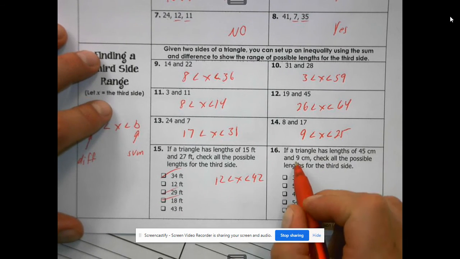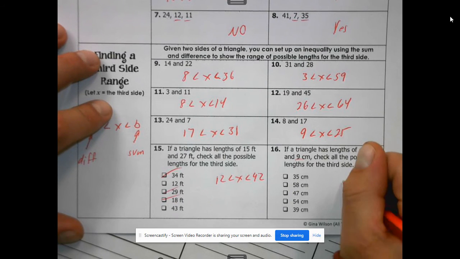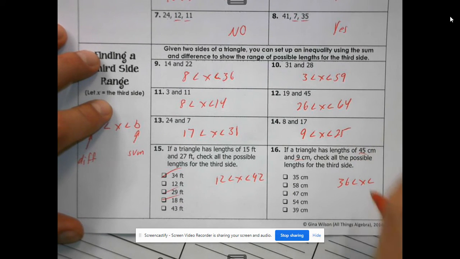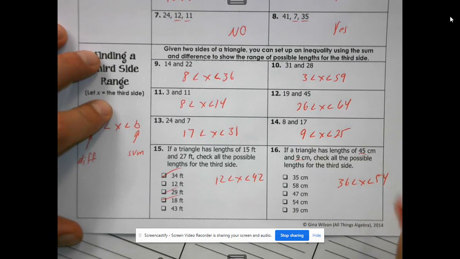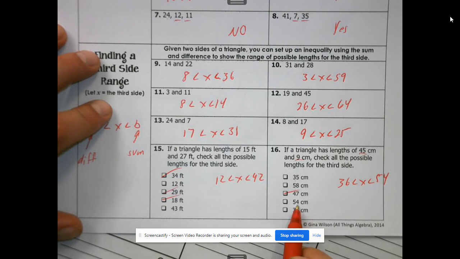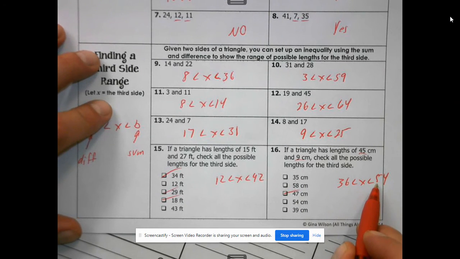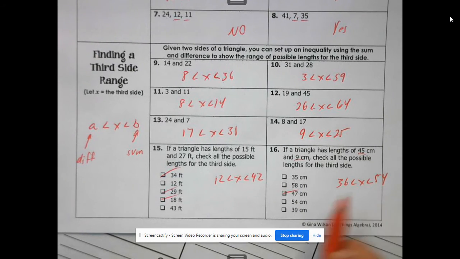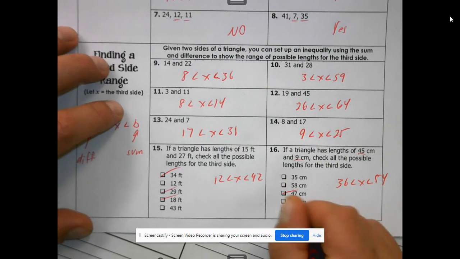16, same concept. You got a 9 and a 45. Subtract them, 36. Add them up, gives me 54. So possible sides. 35 is too small. 58 is too big. 47 could work. 54 is not. It has to be less than 54, so that does not work. And then 39 also works.